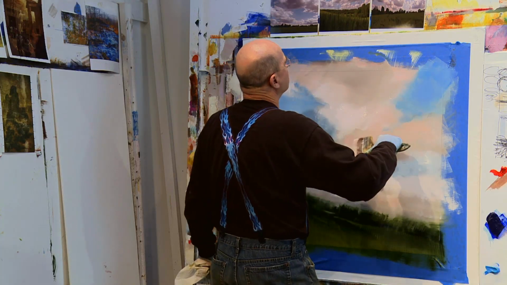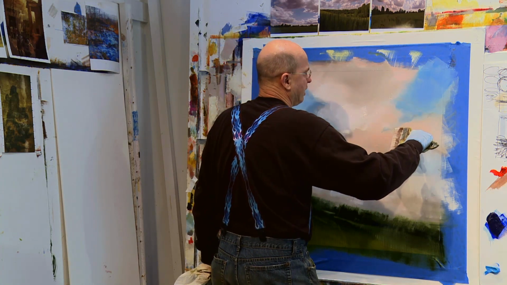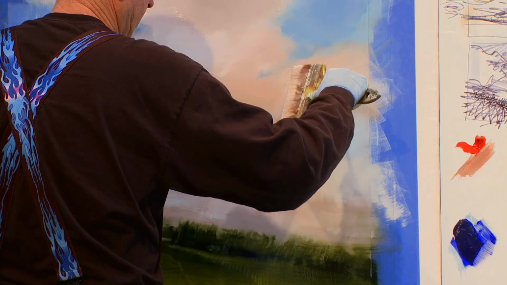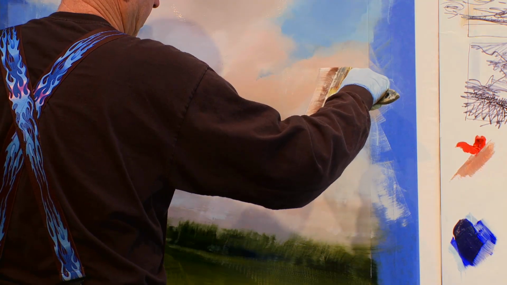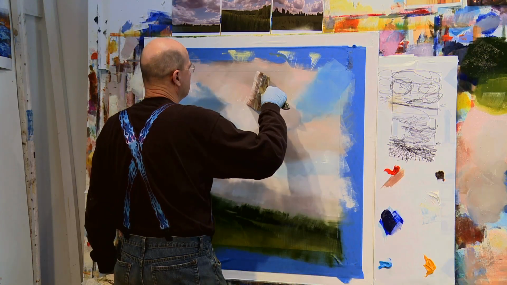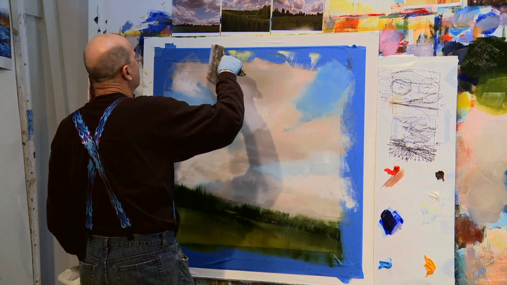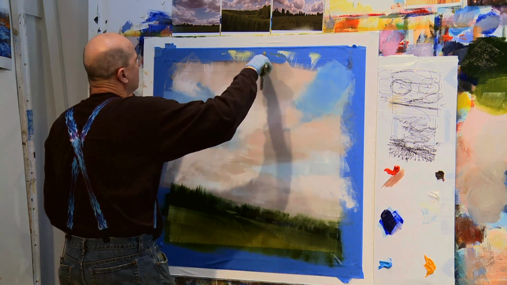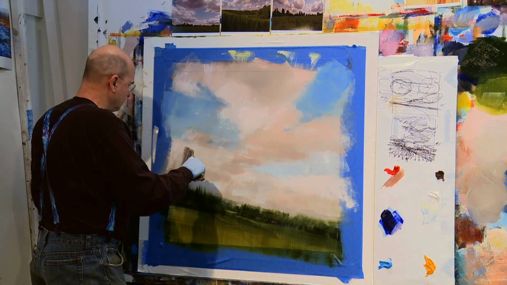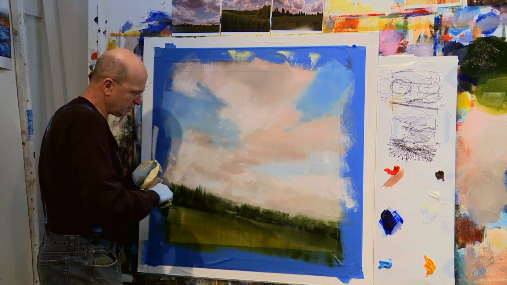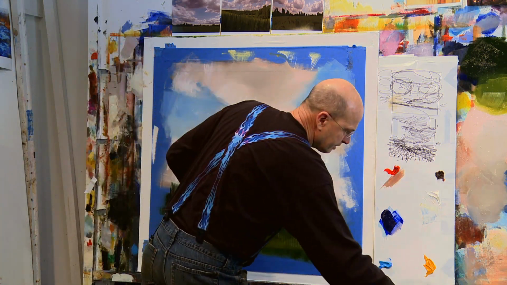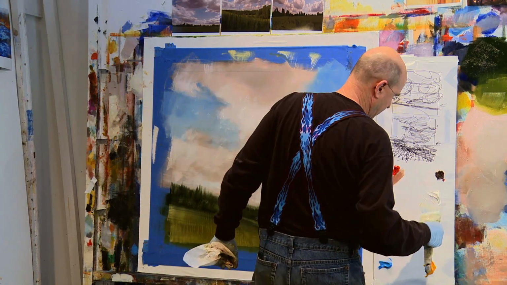Do I need to break up this space? I'm whispering to let you in on the secret. This is so much fun. Back to this blue brush.